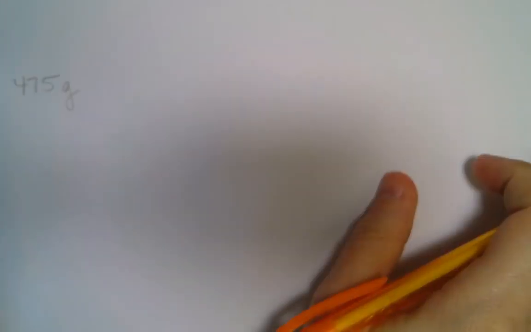So the numbers that were there is the 475 grams to moles. The way that I think I set it up is that I put the 475 grams on top of the first fraction over 1.